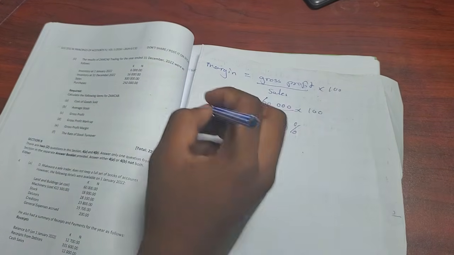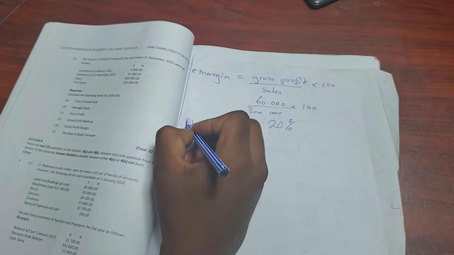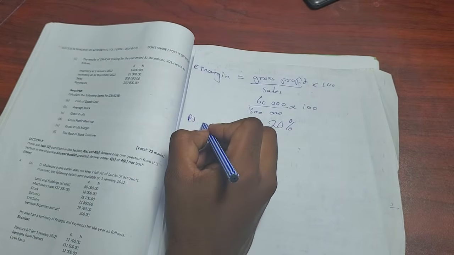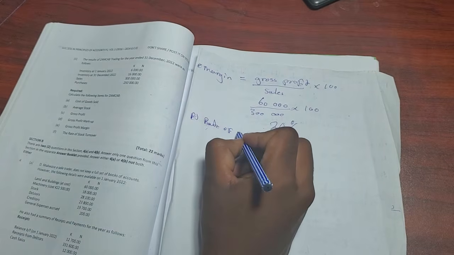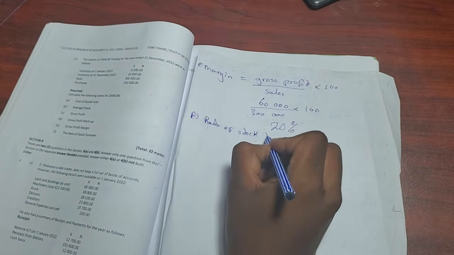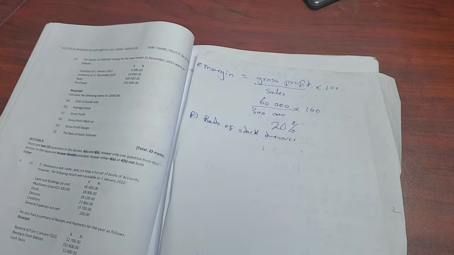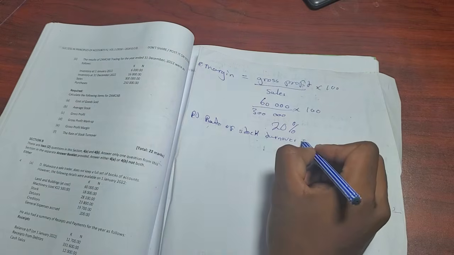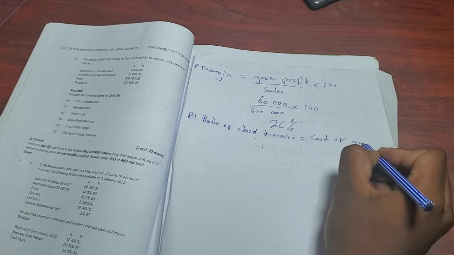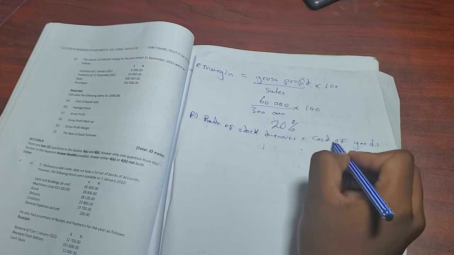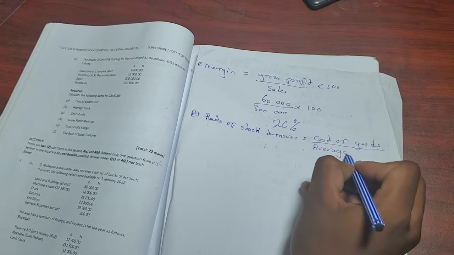Then we head on to the last one, which is F. This was E. F is saying the rate of stock turnover. So rate of stock turnover, you find this one by saying cost of goods over average stock.